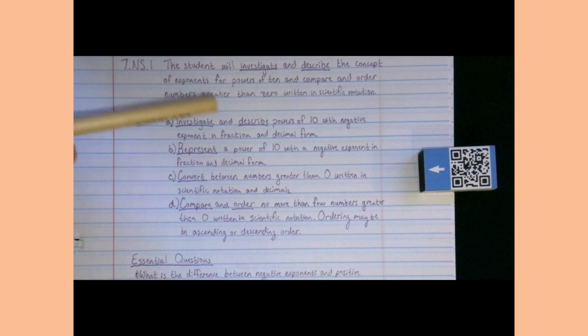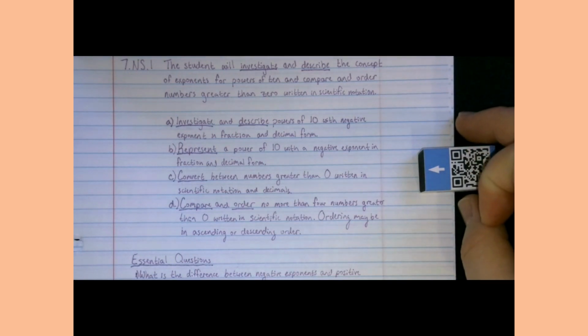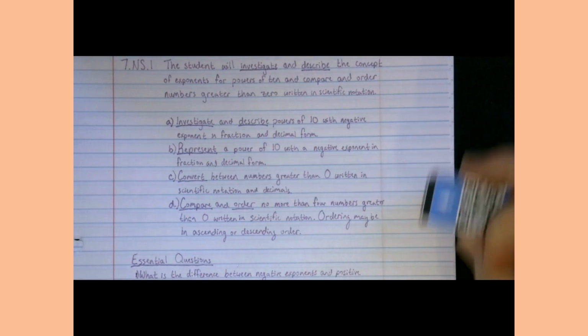So we're going over powers of 10 with negative exponents in both fraction and decimal form. Then we're going to represent the powers of 10 with negative exponents. We're going to convert back and forth between scientific notation and decimals. And then we're going to be able to compare and order numbers in scientific notation. It says no more than 4 numbers, okay? So you're only going to be comparing 4 different numbers at a time. Hopefully that doesn't scare you too much. And it might be in ascending and descending order, so we will see what each of those means in case you need a quick refresher.